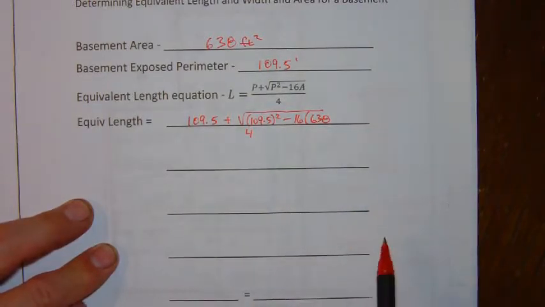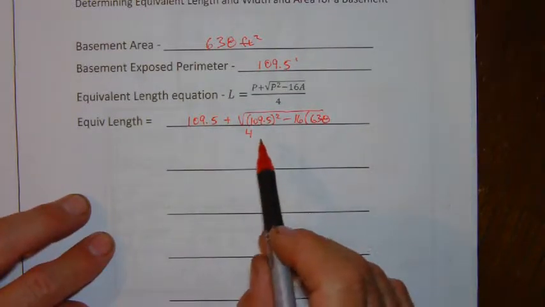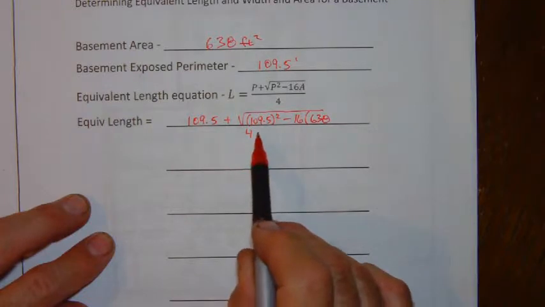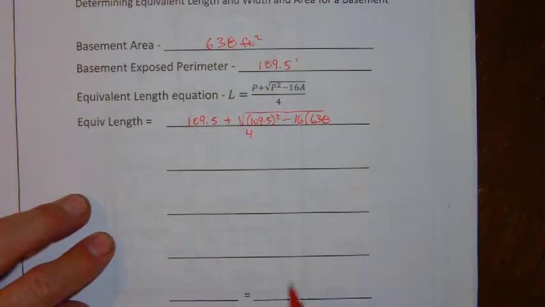I strongly suggest not to skip any steps. In this way you can avoid making errors. And always remember, you must continue to carry this division by 4 down to the bottom.